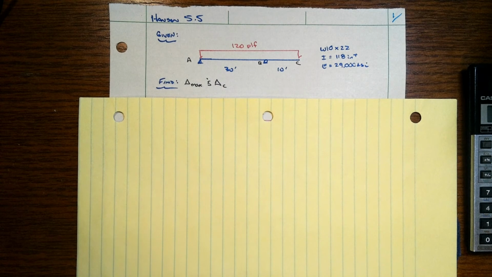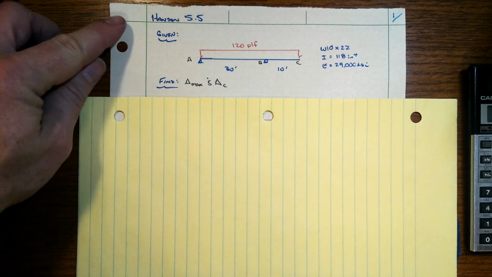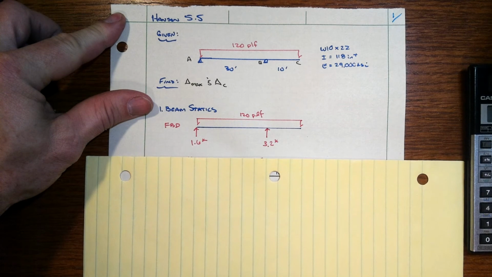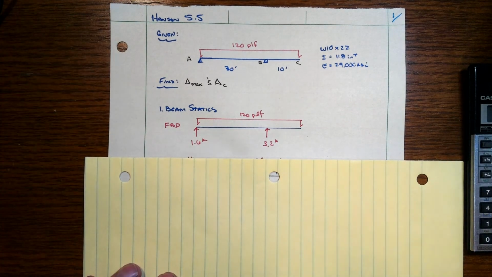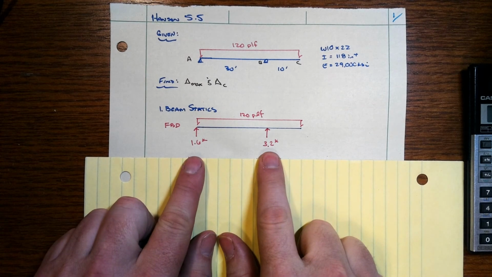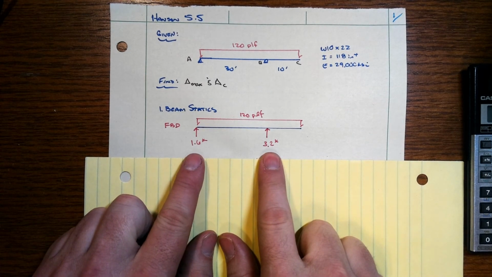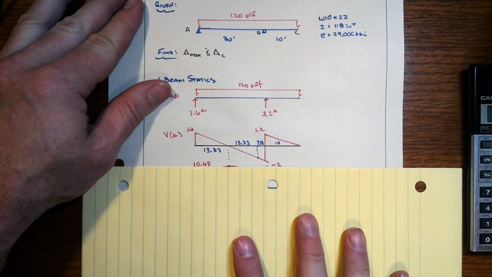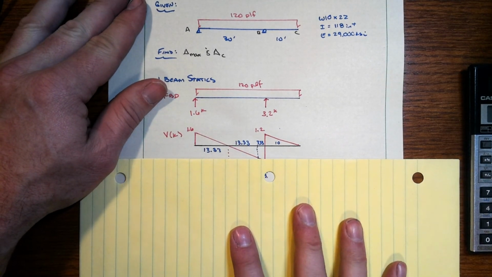What we're going to do is break this example up into a whole series of different parts. This first part will be all about the beam statics. Of course, we're going to find the reactions in the way that you learned in your statics class, and this reaction at B will be the larger one at 3.2 kips, and the left one is at 1.6, from which we are then going to create the shear diagram.